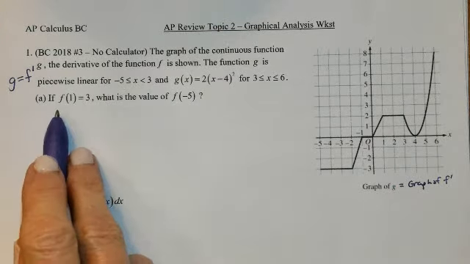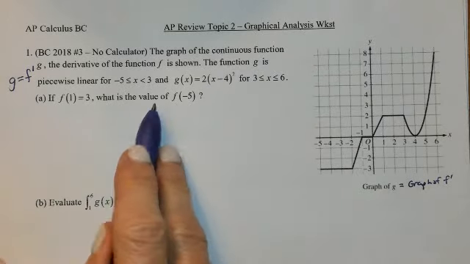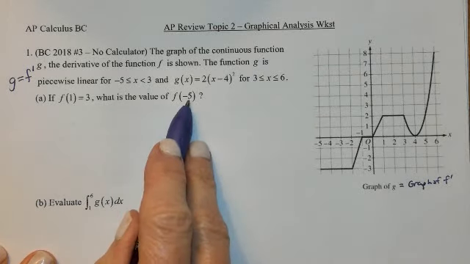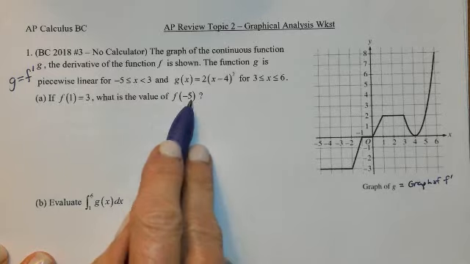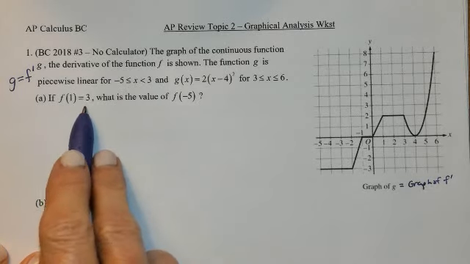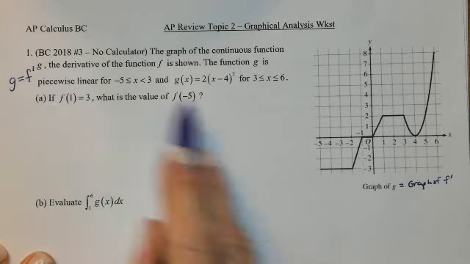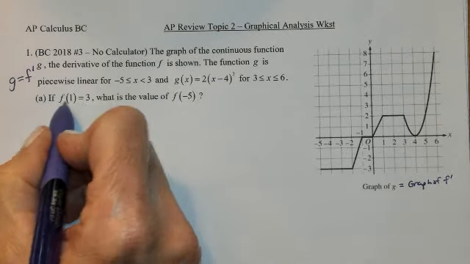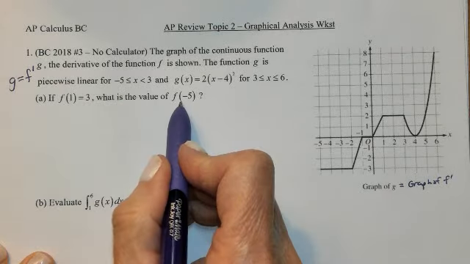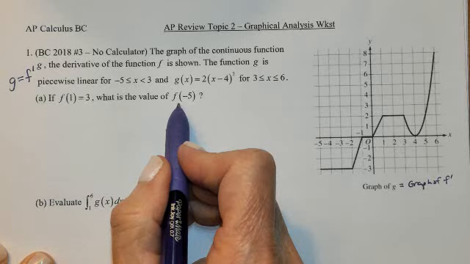Part A, if f of 1 is 3, what is the value of f of -5? Well, that sounds an awful lot like a fundamental theorem problem. We have information about f prime, and we're given one value, and we're asked to find another value.